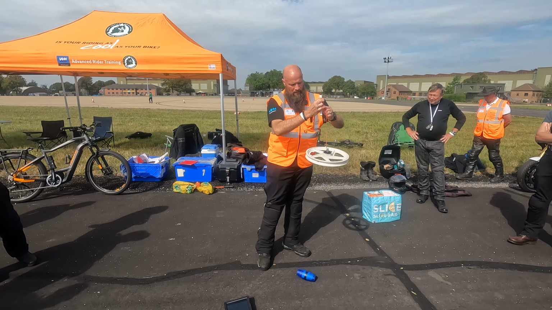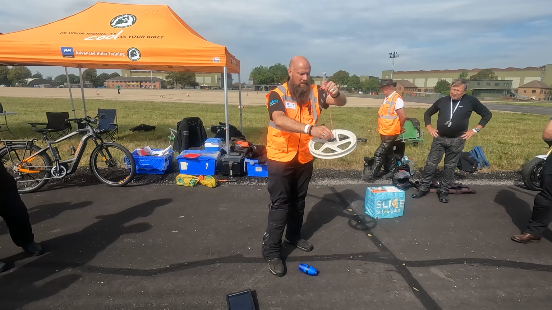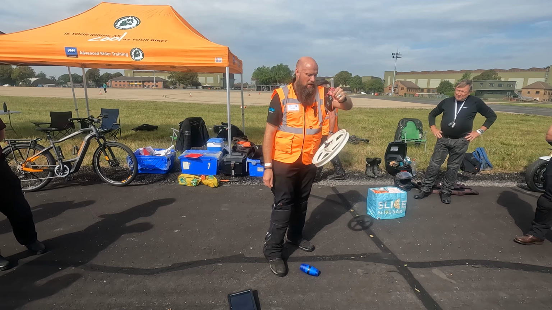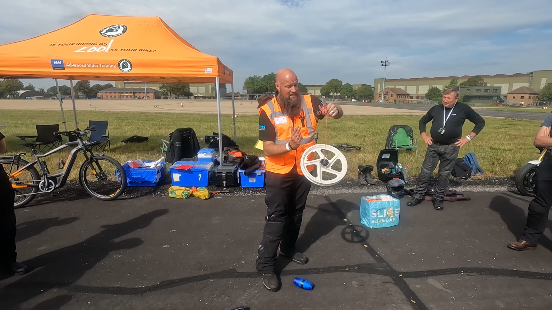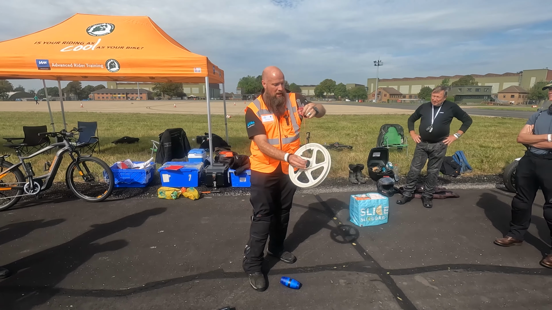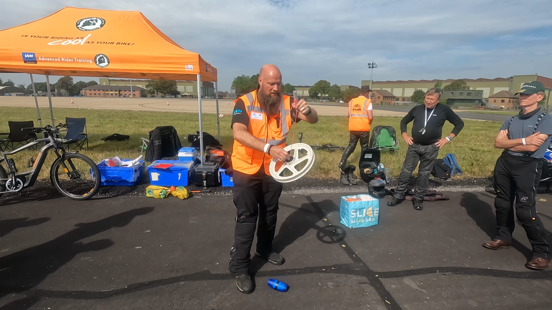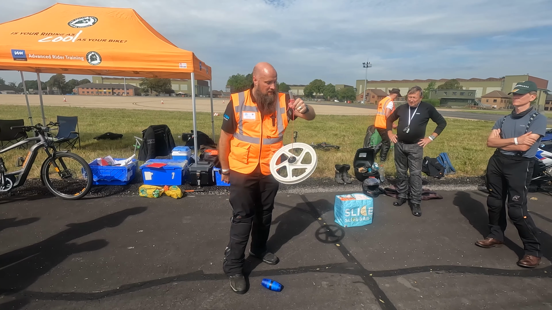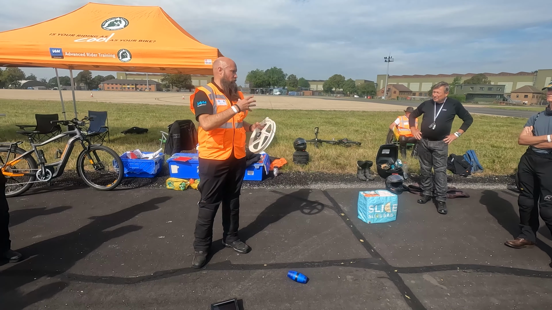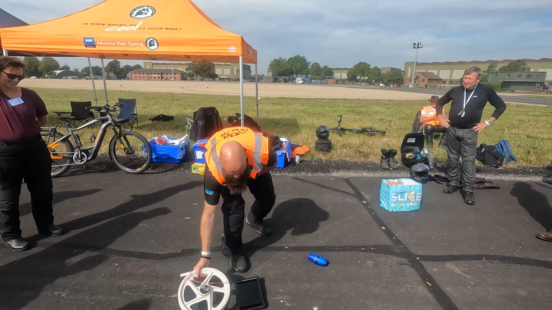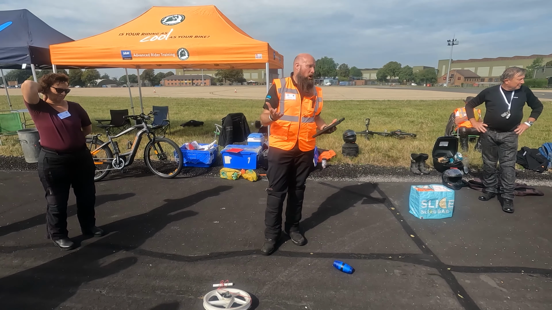So let's just get this spinning again. If you lean to go around a corner, the wheel will stay at that angle. Whatever angle you lean it, the gyroscopic force will sit there. So once I've made it lean, it will stay there. And again, what you're doing is just using the forces that are at work to help you efficiently and effectively corner the bike.